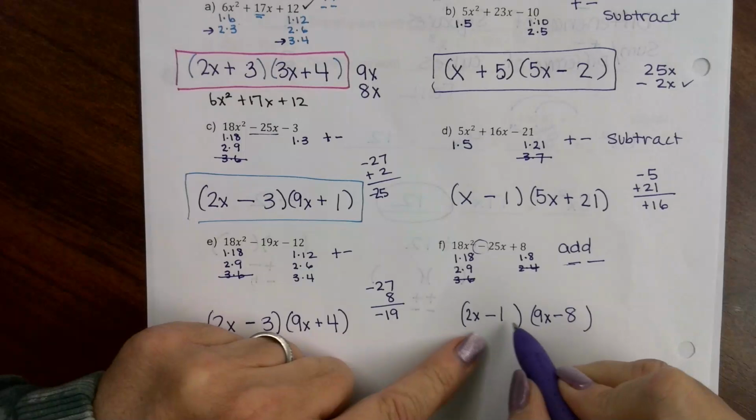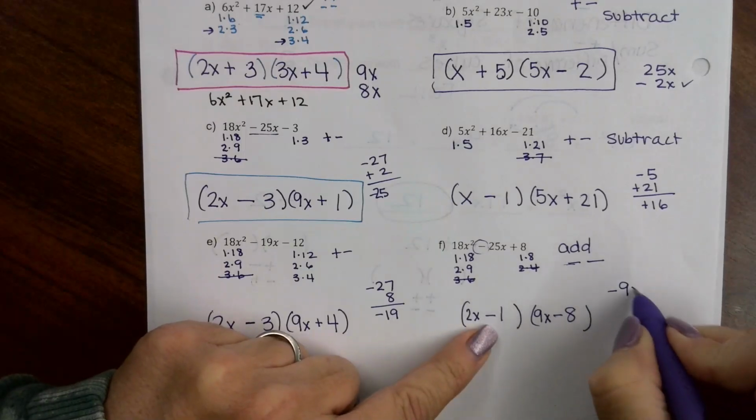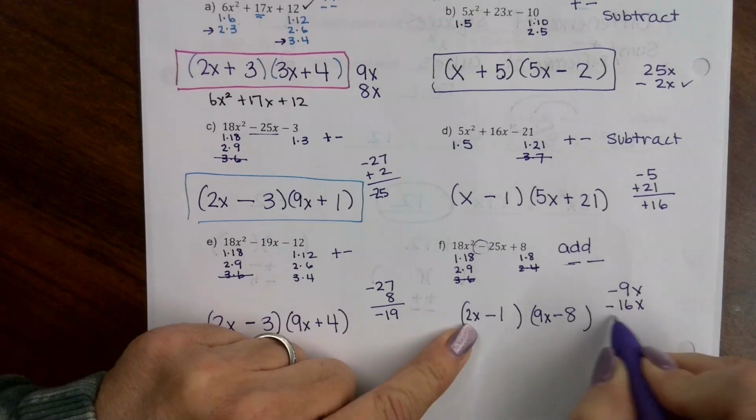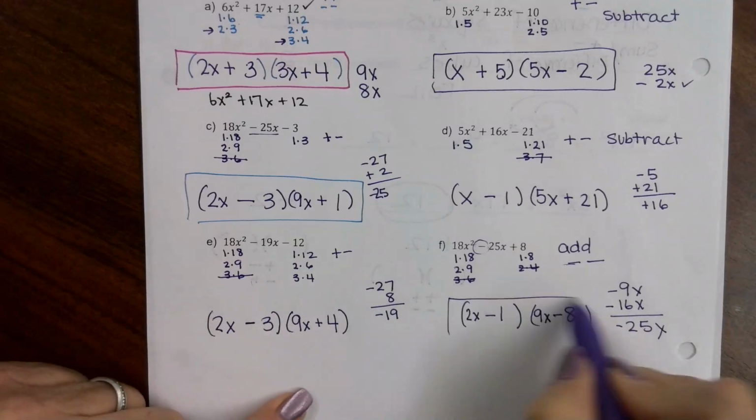So now let's check it. My inside term is negative 9x and my outside term is negative 16x. And when I add this up, I have negative 25x. So this is my final answer.